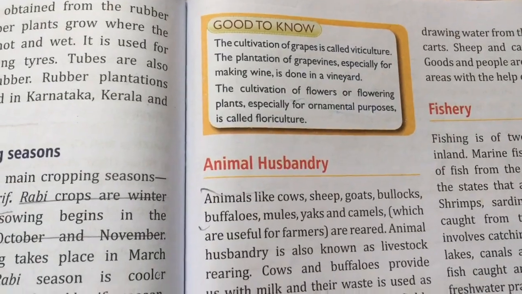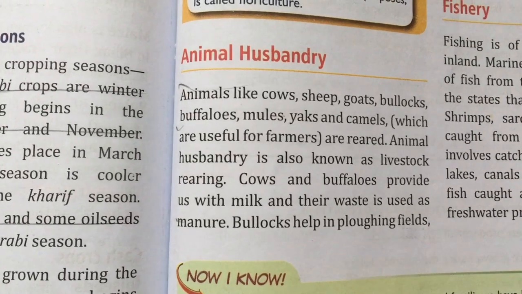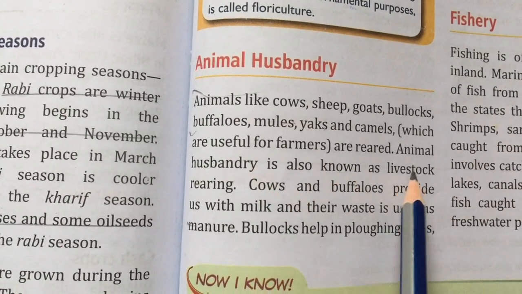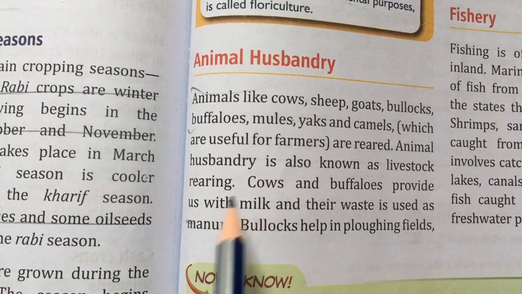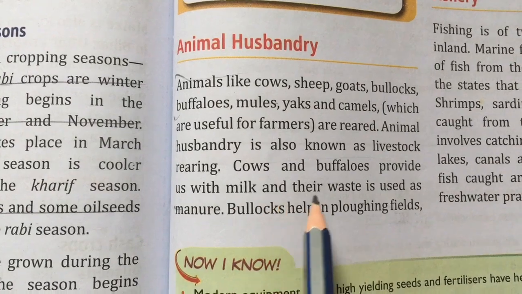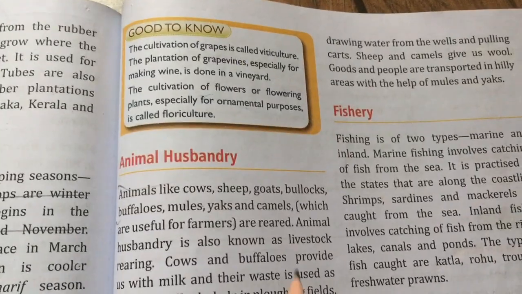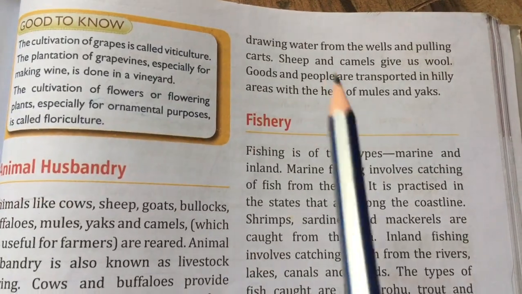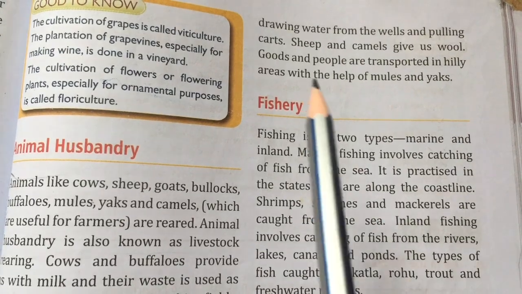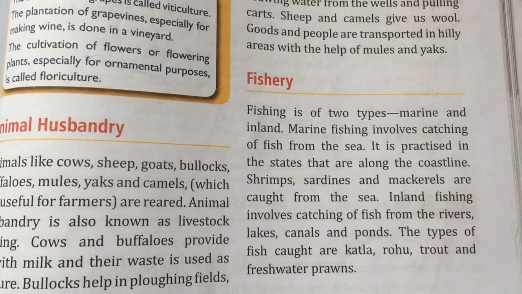Animal husbandry. Animals like cows, sheep, goat, bullock, buffaloes, mule, yak and camels are reared. These are useful for the farmers. Animal husbandry is also known as livestock rearing. Cows and buffaloes provide us with milk and their waste is used as manure. Bullocks help in plowing field, drawing water from the well and pulling carts. Sheep and camel, they give us wool. Goods and people are transported in hilly areas with the help of mule and yak.